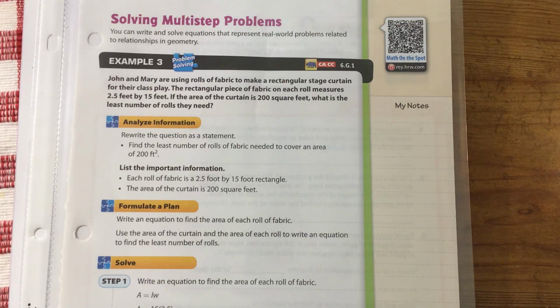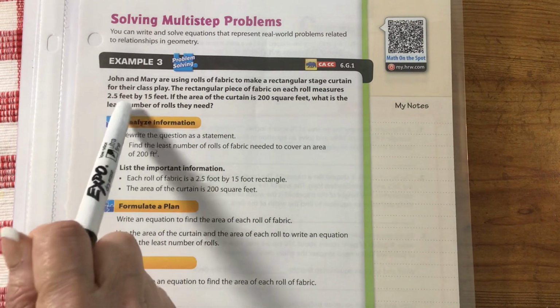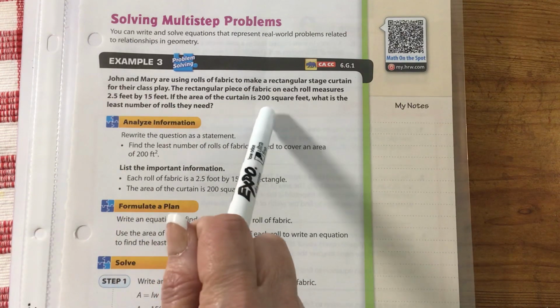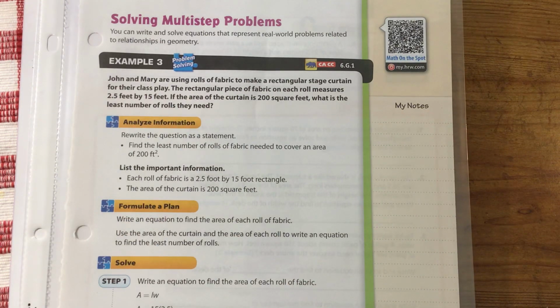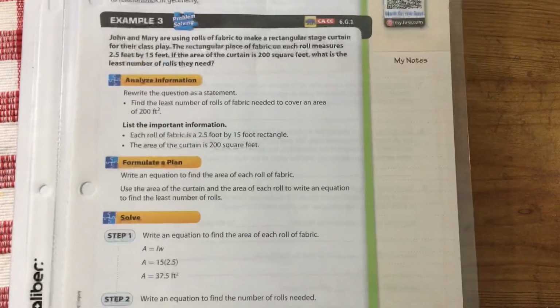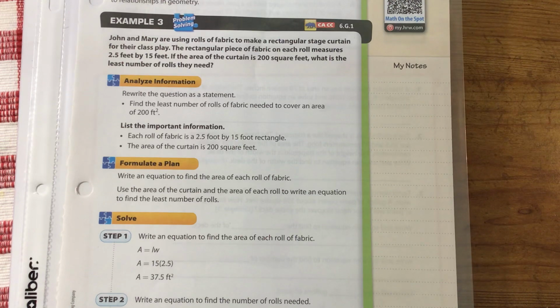So you're trying to figure out how many rolls of this 2.5 by 15 do you need in order to have enough for 200 square feet. Okay, what they did here, they do a lot of stuff that you don't necessarily have to do, but let's go ahead and look at it anyway. What they did is, to analyze the information, they said to rewrite the question as a statement. You don't have to do this. Find the least number of rolls of fabric needed to cover an area of 200 feet square. List the important information. I know each roll of the fabric is 2.5 foot by 15 foot. And I know the total area that they need is 200.